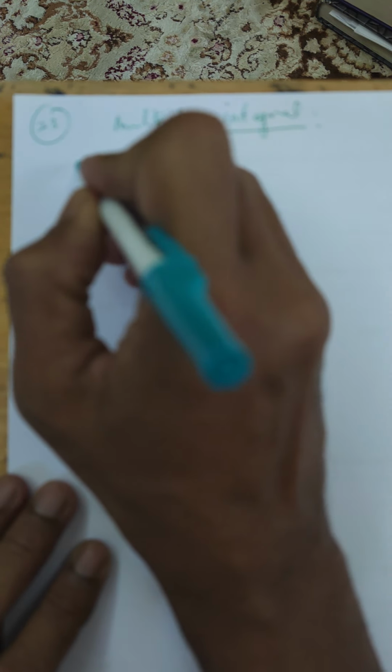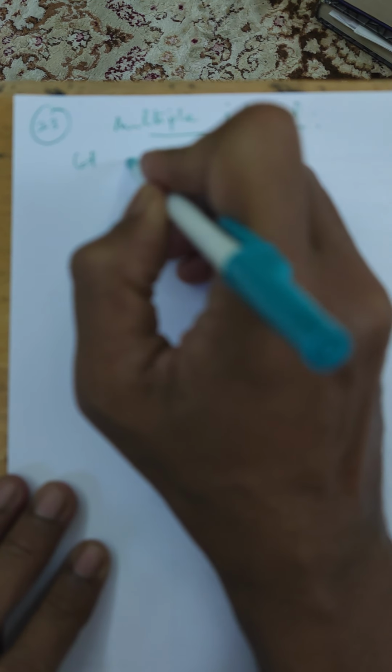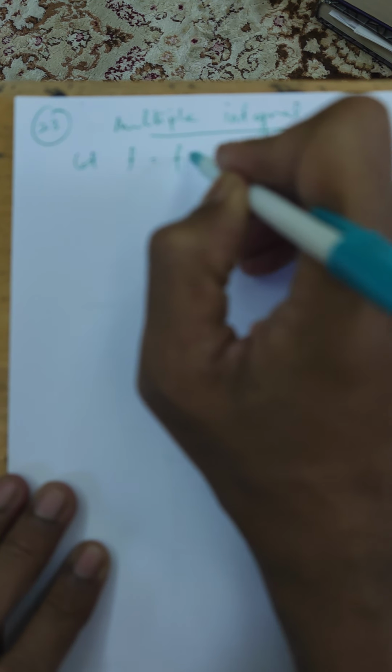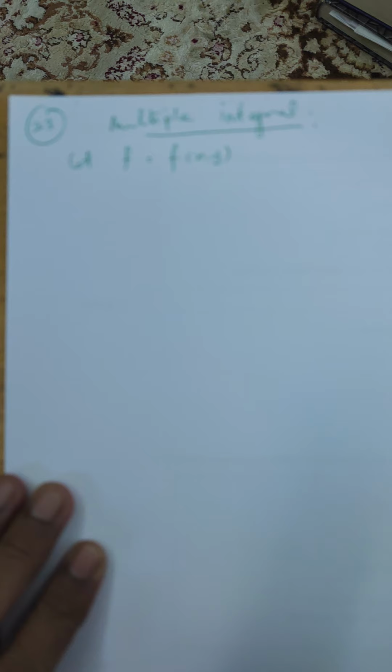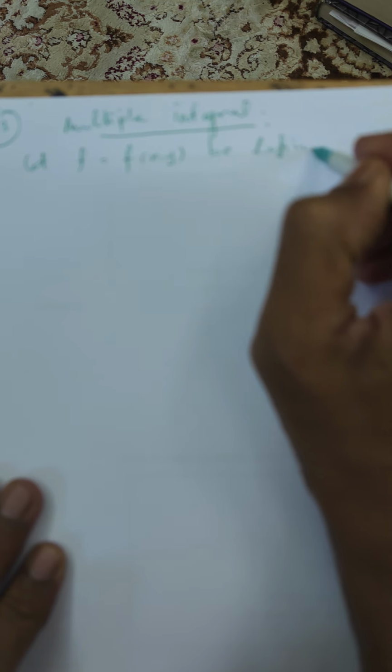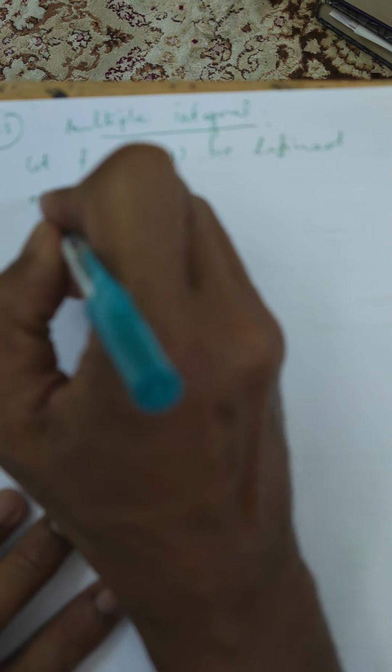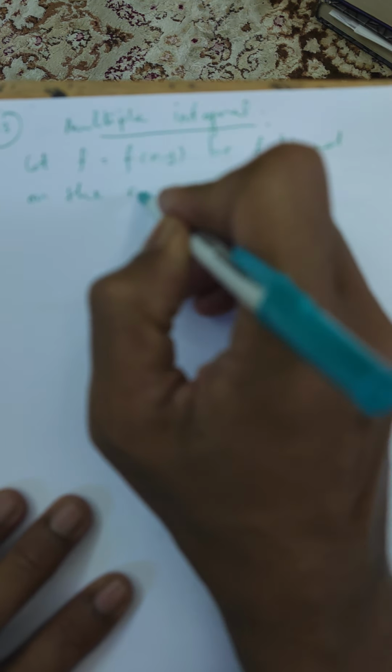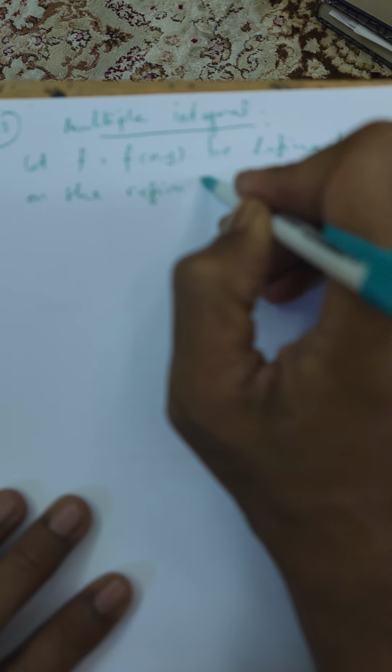First, we let a function f of x, y be defined on the region R.